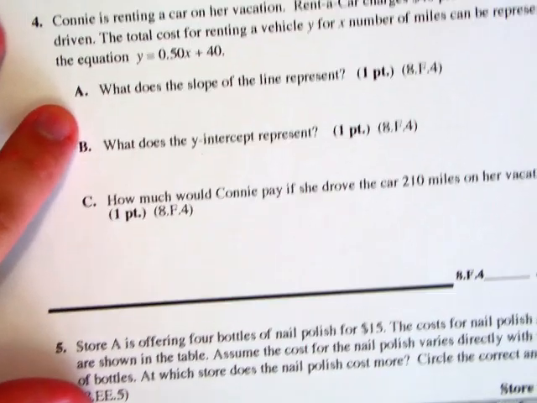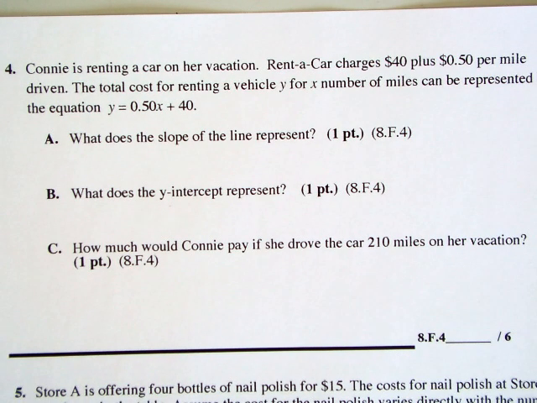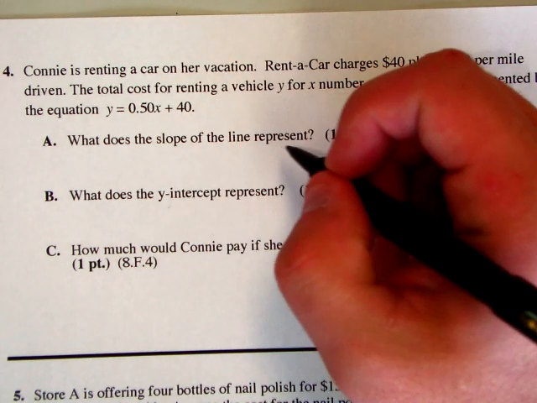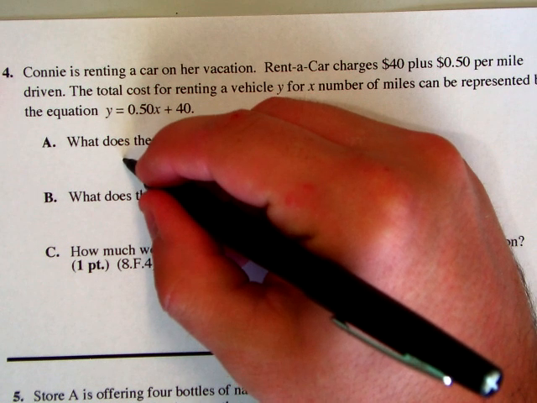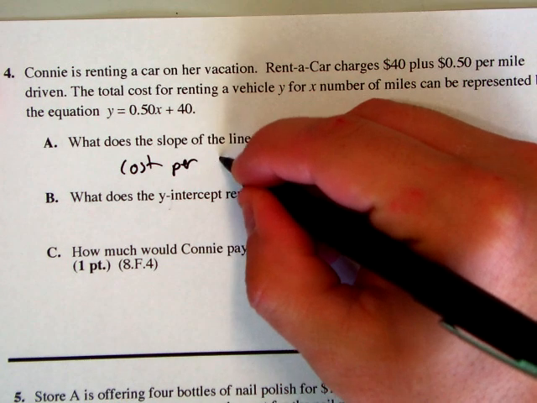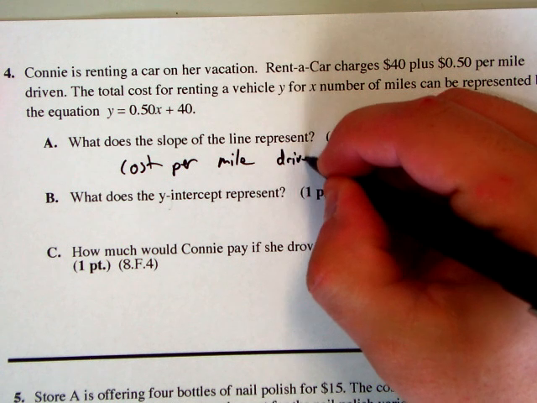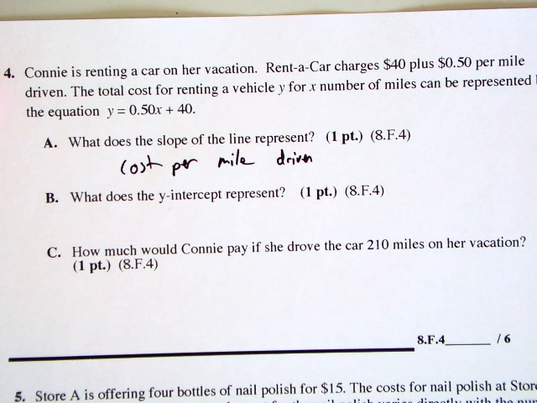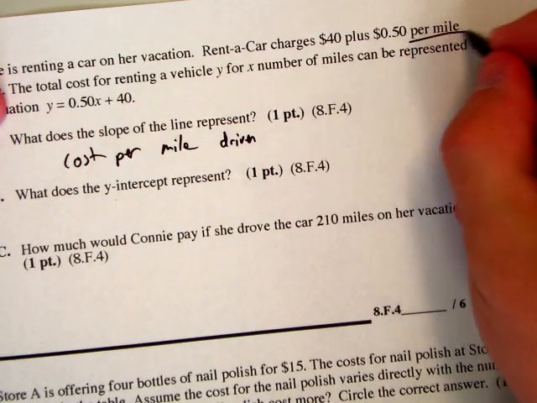Next page, number 4. It says Connie is renting a car on her vacation. Rent-a-car charges $40 plus 50 cents per mile. The total cost for renting a vehicle Y for X number of miles can be represented by the equation Y equals 0.5x plus 40. First question, what does the slope of the line represent? This represents the cost per mile driven. Right here it says it, per mile driven.